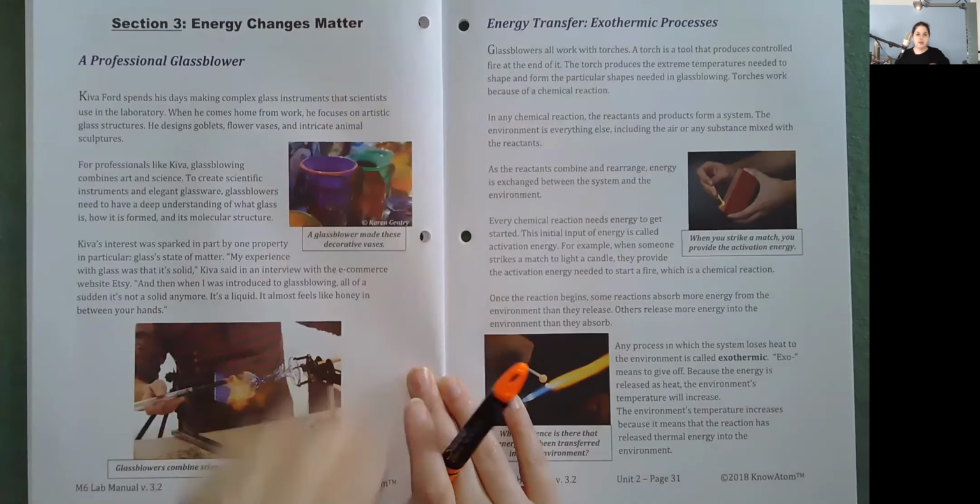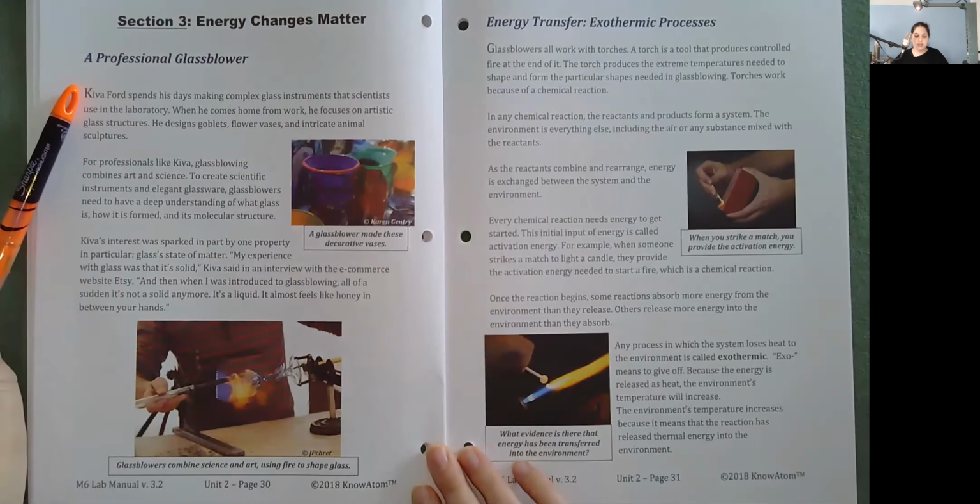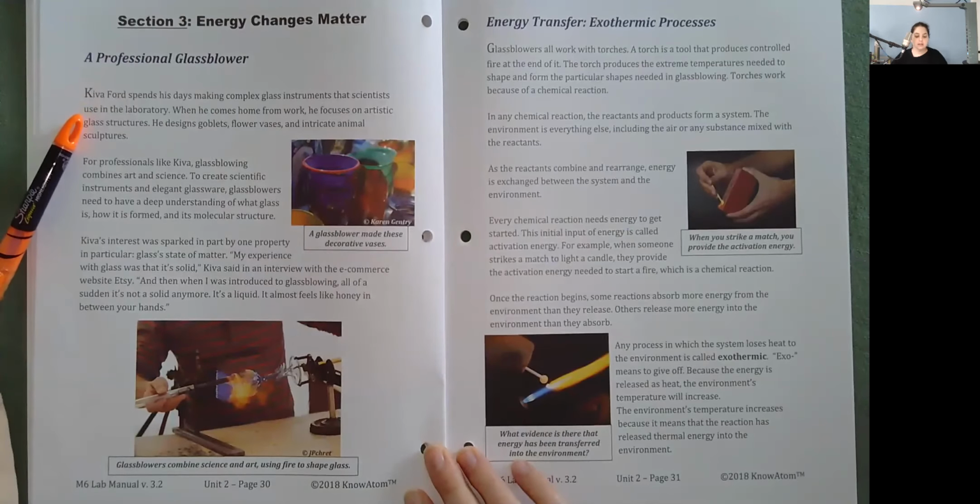Section 3. Energy changes matter. A professional glassblower, Kiva Ford spends his days making complex glass instruments that scientists use in the laboratory. When he comes home from work, he focuses on artistic glass structures. He designs goblets, flower vases, and intricate animal sculptures. For professionals like Kiva, glassblowing combines art and science.